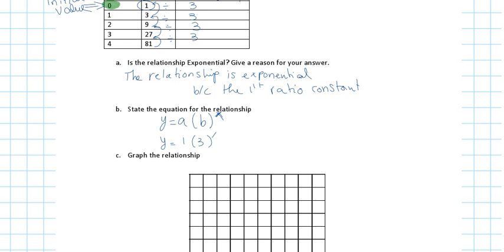Do I need to write that 1? No. So can I write it as y equals 3 to the power of x, just to make things simpler? Yes. Now if it's anything other than 1, if it's like 5 or 10 or 3 or 7 or whatever it is, you have to write it. You can't just ignore it.